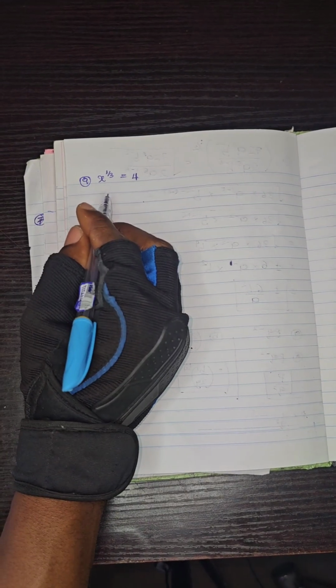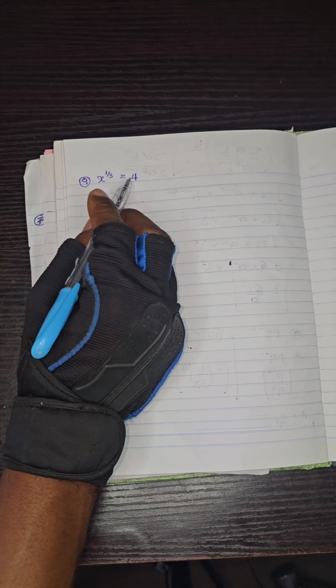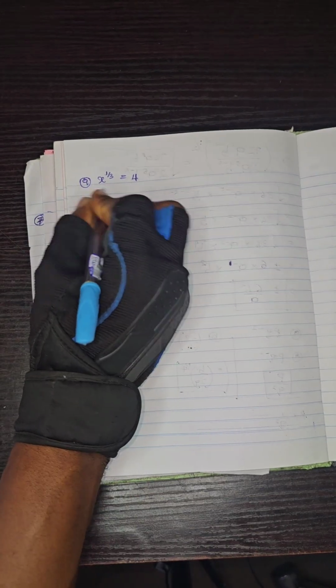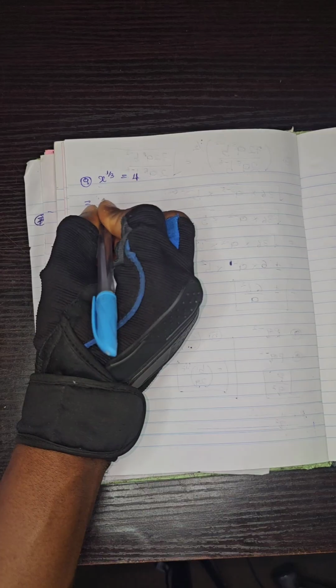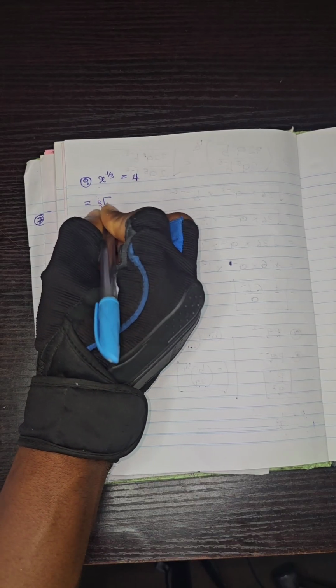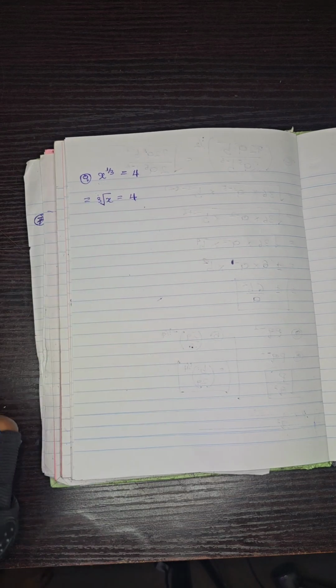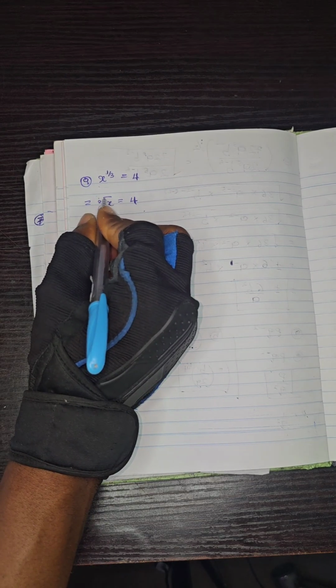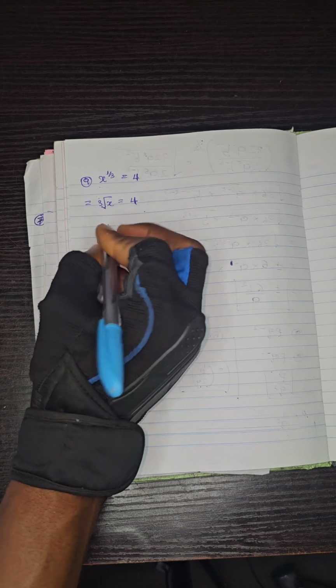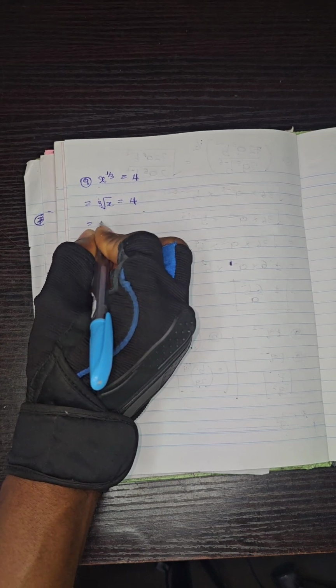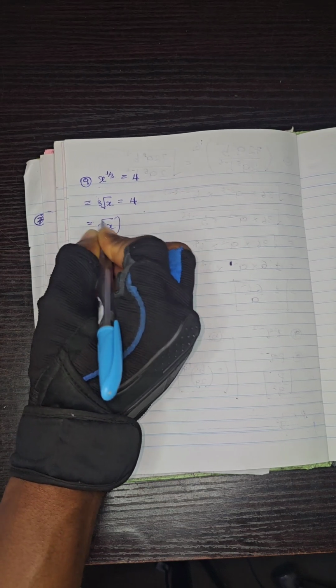Now we have x raised to power 1 over 3 is 4. This x raised to power 1 over 3, if we put it in normal form, will be the cube root of x, which is giving us 4, right? How do we now find the value of x? Simply, we find the cube of both sides, so we do x all raised to power 3.